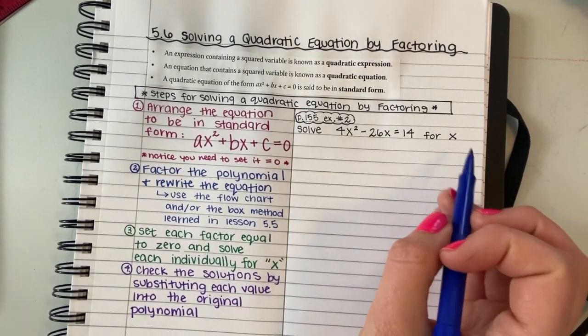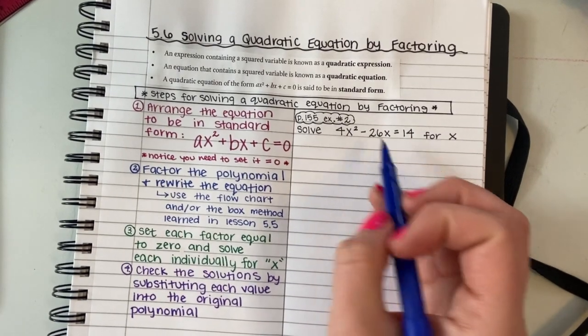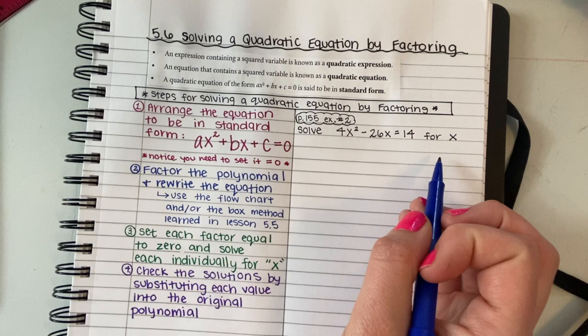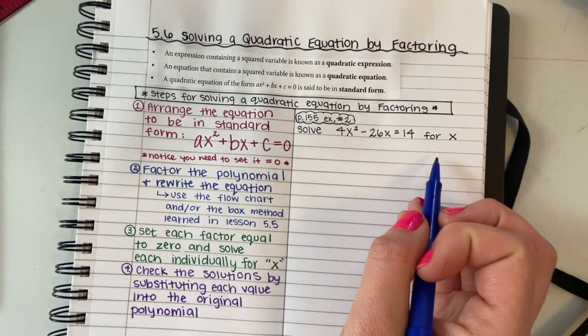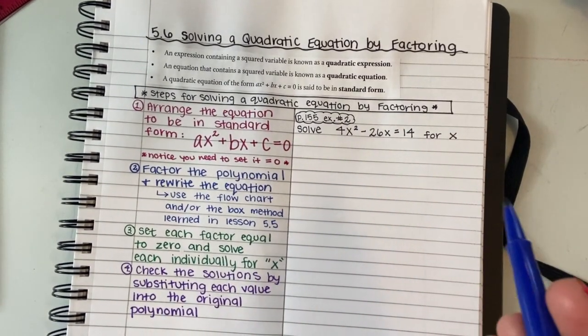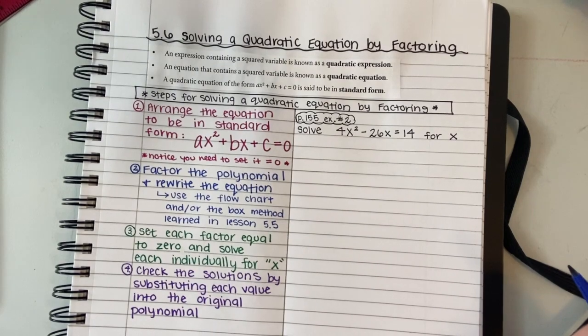So what we're going to do is a couple of things. I have my steps written down here and I'm going to use this example to go through it. I'm also going to reference the notes from yesterday and the factoring quadratics flowchart. So this problem is on page 155 and it is example number 2.